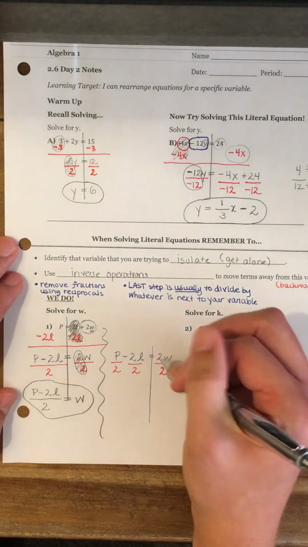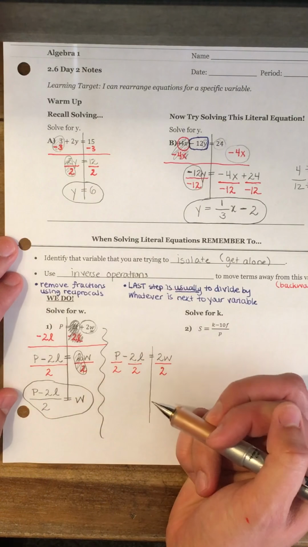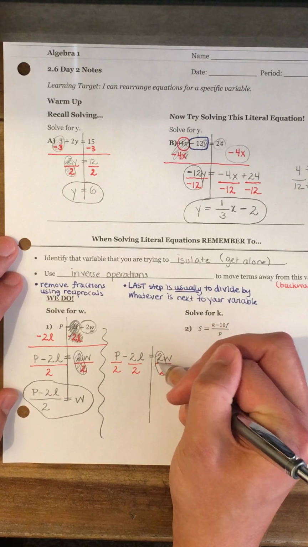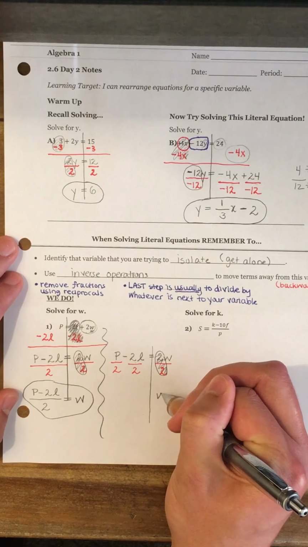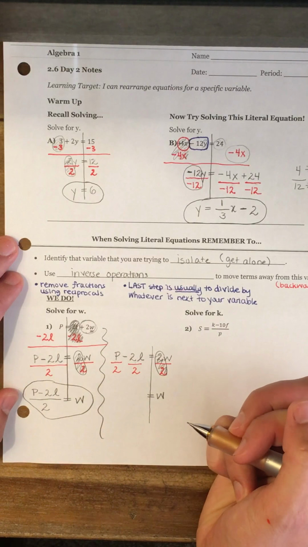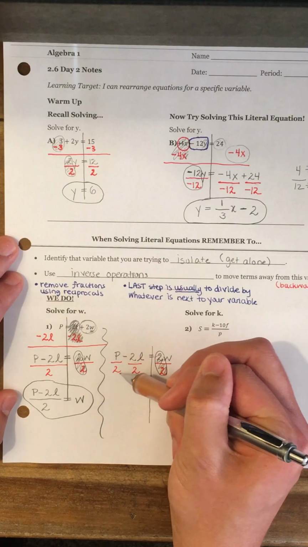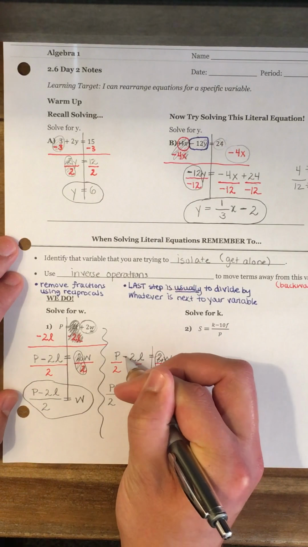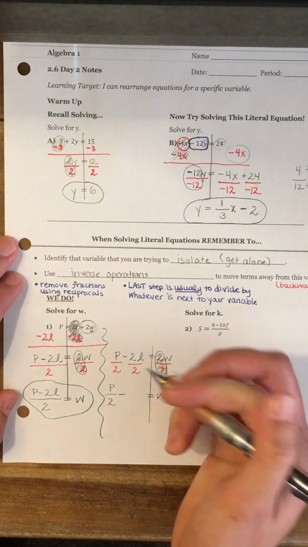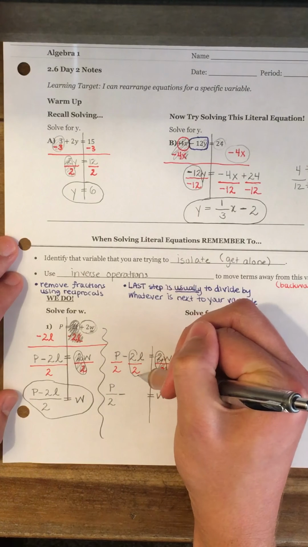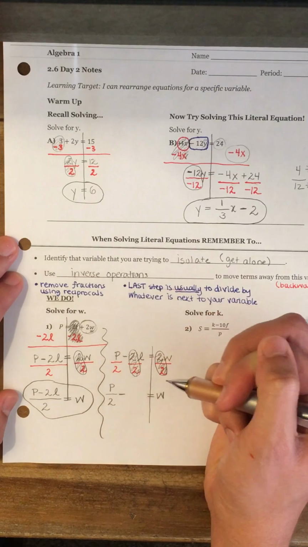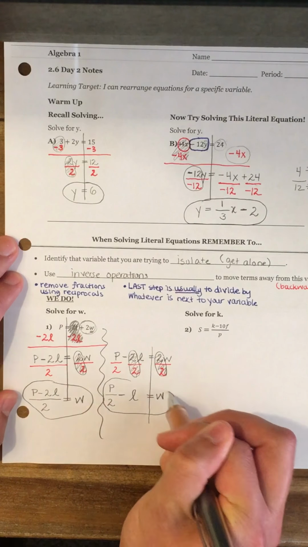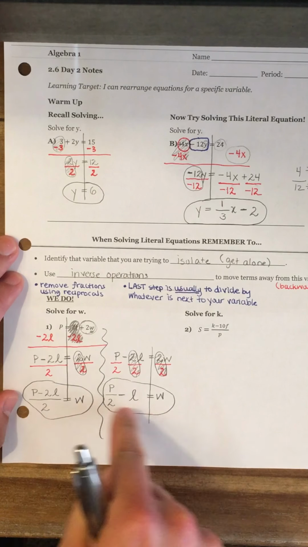I would also accept this. So if you divided each term on the left-hand side individually by 2, that's also legitimate. I still have 2 divided by 2 on the right-hand side, which cancels each other out, and I'm left with just W. On the left-hand side, P divided by 2, there's nothing I can cancel there. I have my minus sign in between. And then I can cancel something here. 2 on top, 2 on the bottom, similarly. They cancel each other out, and I'm left with just L there. So I would accept either of these answers because they're both technically correct.